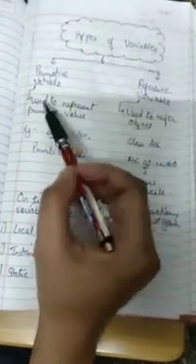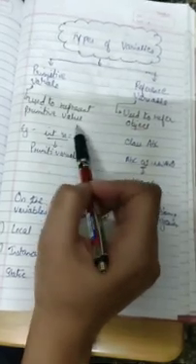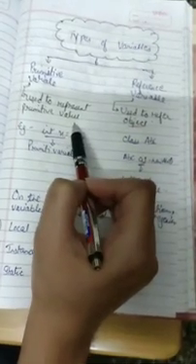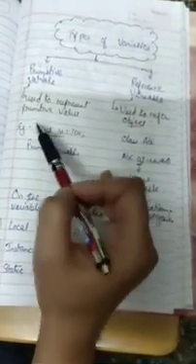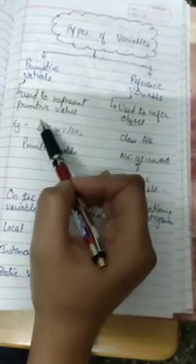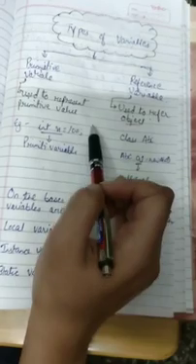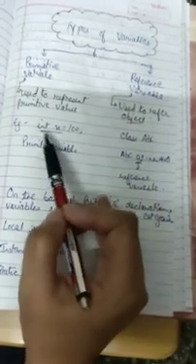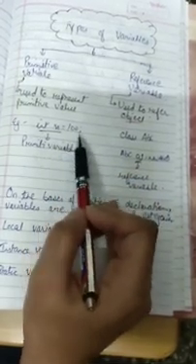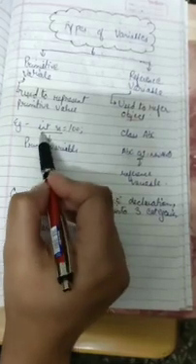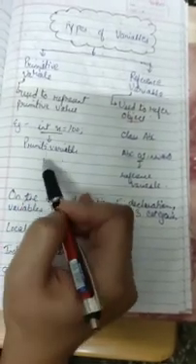First is your primitive variable and second is your reference variable. Primitive variables are used to represent primitive value. Now all of you know that primitive value means int, it can be long, char, double, float, so on. For example, int x equal to 100. Here int x is your primitive variable.